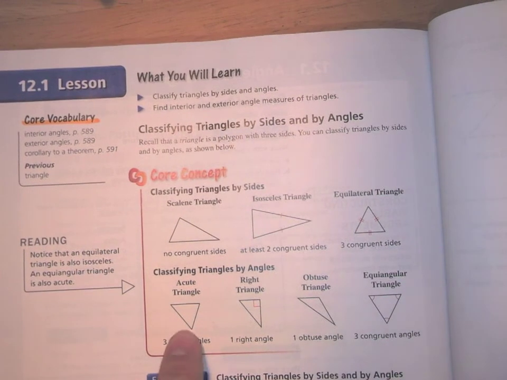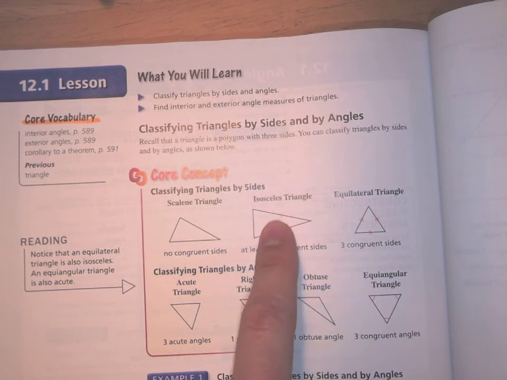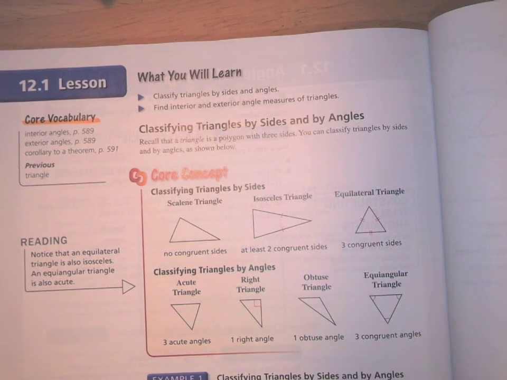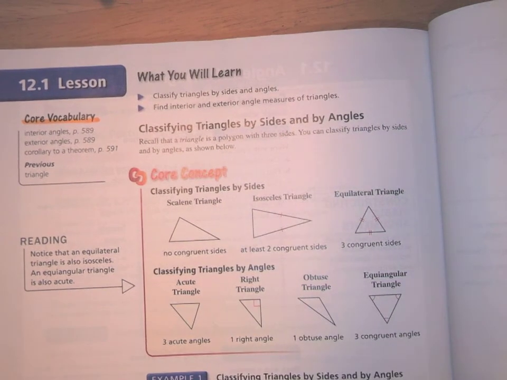You can have an acute isosceles. You can have a right isosceles. You can have an obtuse isosceles, that kind of thing. And then you can have an equilateral, which is also equiangular. So there's a few different combinations. There's like 6 different combinations of these, and then you have these guys out here too.